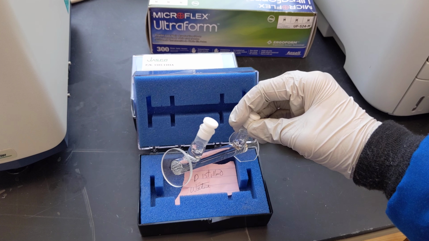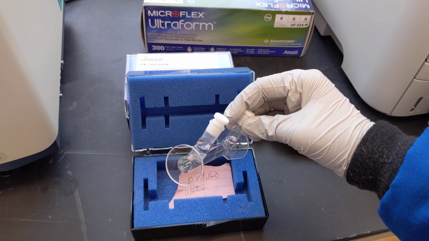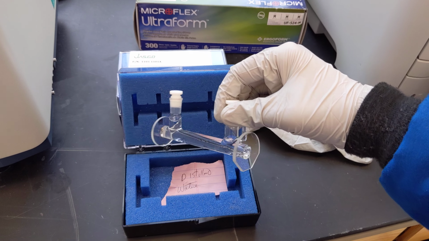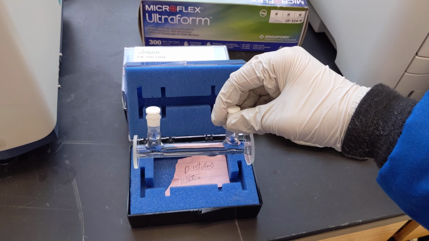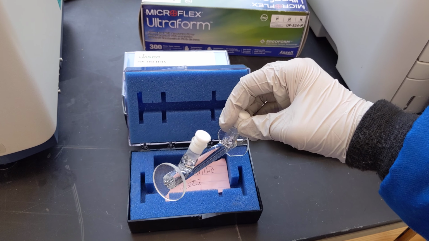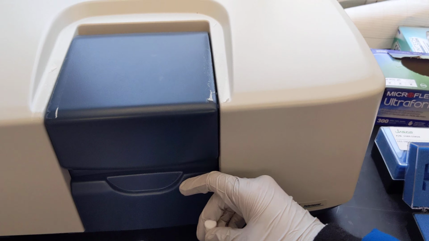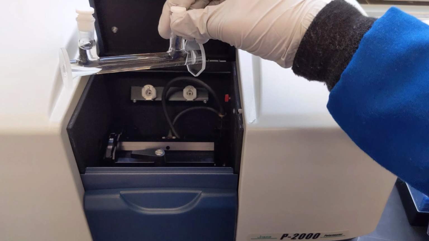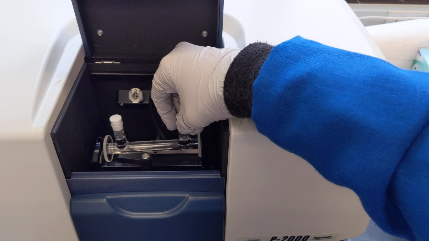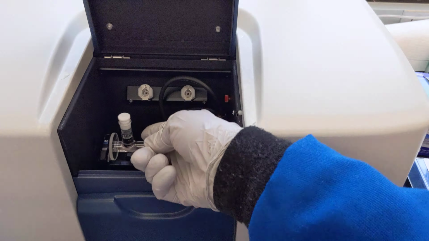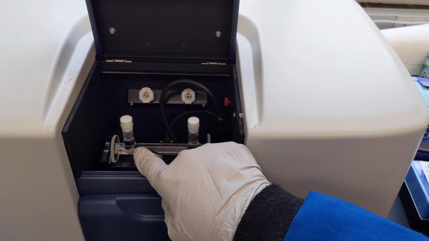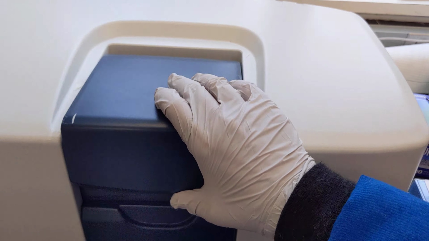You also want to make sure that the edges are polished and don't touch them, so that light can go through them clearly. But open your sample compartment, put this in, it needs to be pushed to the left. Close the little arm, close the lid.